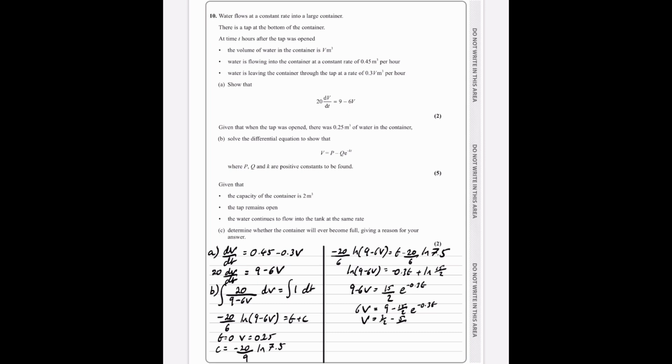And once everything's simplified, v equals 3 over 2 subtract 5 over 4 lots of e to the negative 0.3t. And that's in the form that the question wanted. For part C, well, looking at that equation, we're going to have 3 over 2, 1.5 is going to be a maximum value. You're only going to be subtracting something from that, so this container is never going to fill up above 1.5. So will it ever become full? Well, no, because it would need to be 2 or higher to fill up. So no, not in this case.